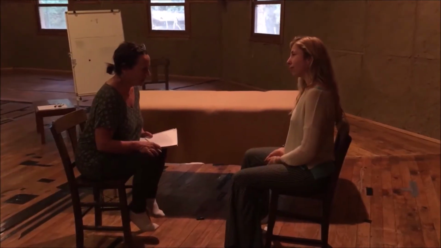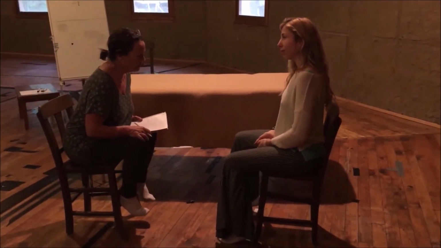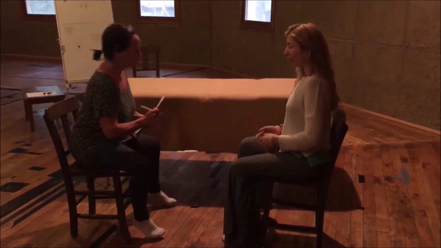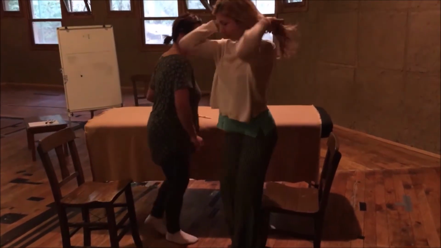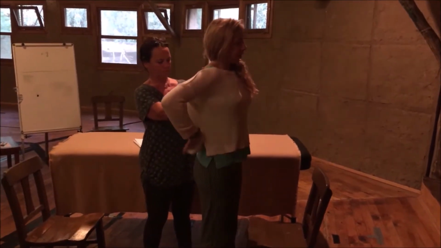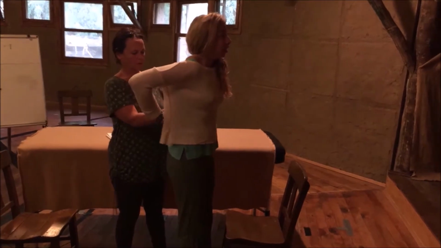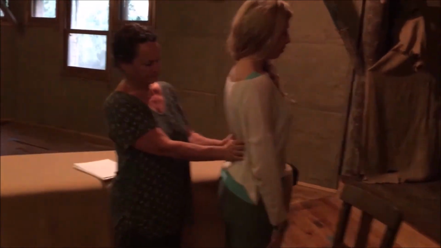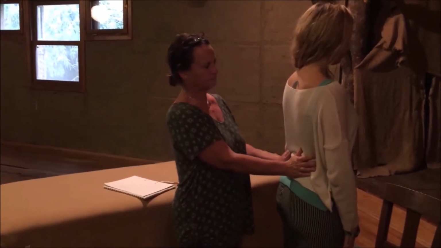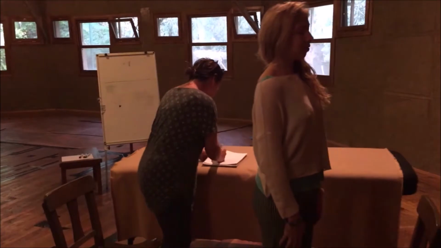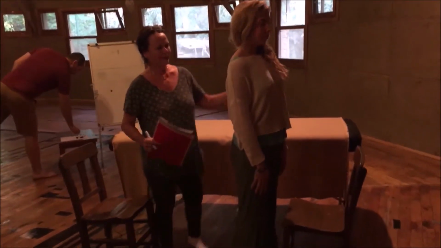So can you get up and show me the exact place of pain that you got in your back? Here. Yes, here, and now here. You see where she's pointing? The trapezius and the kidney. Okay, so you already think about the kidney and the trapezius. Okay, very simple. Thank you.